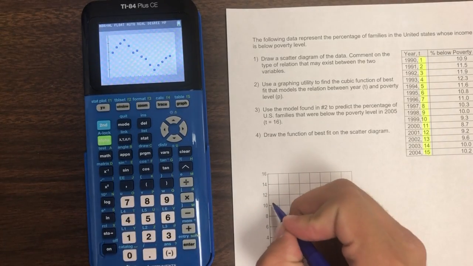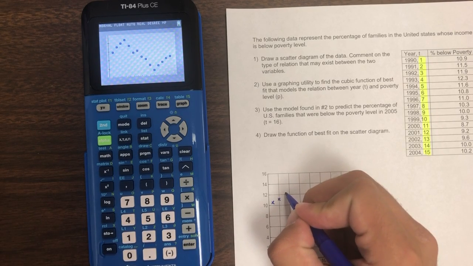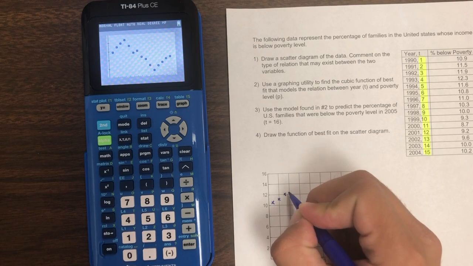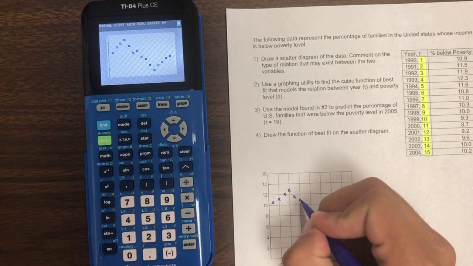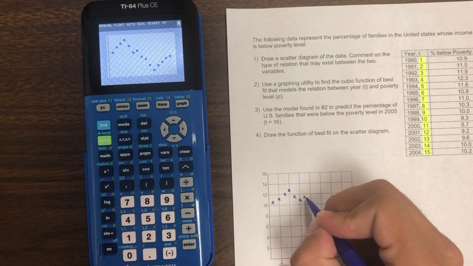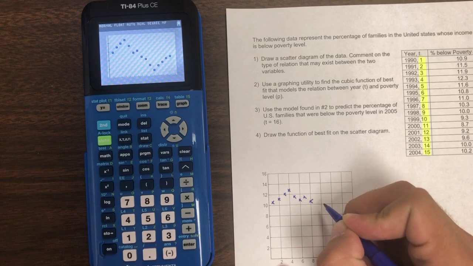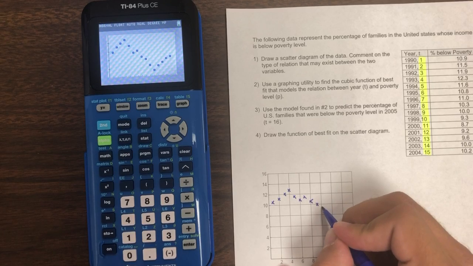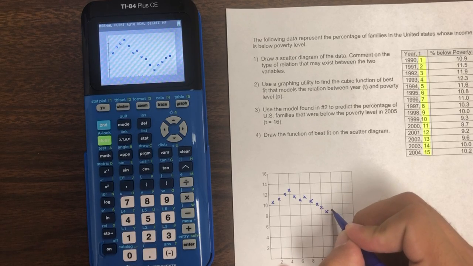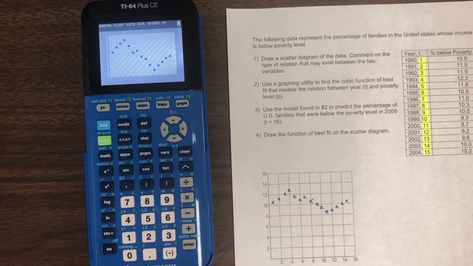So just quickly rough sketch it. So something kind of like that.